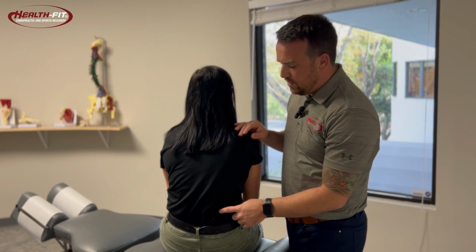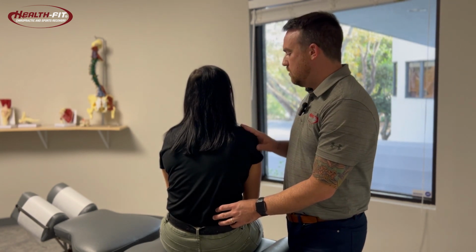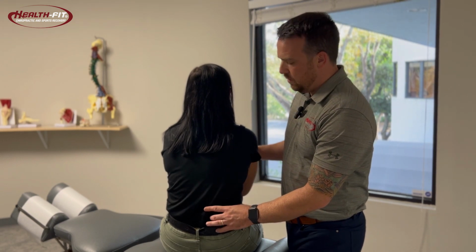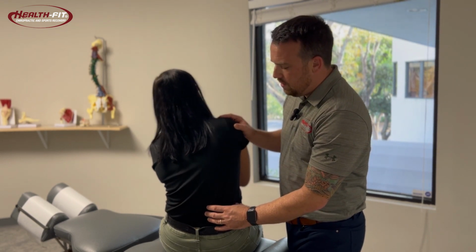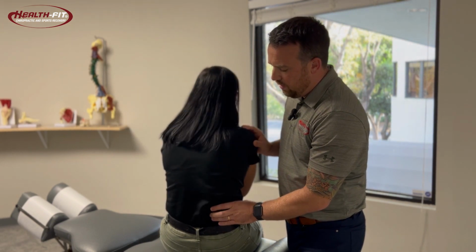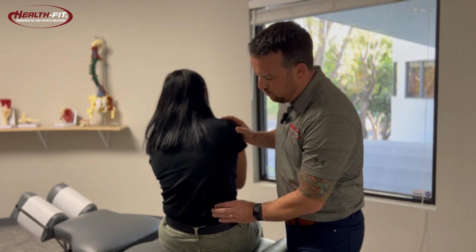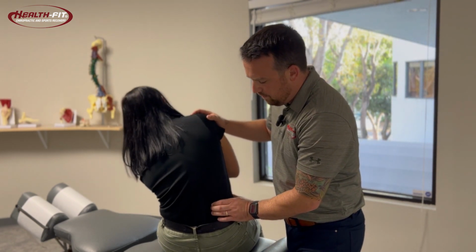Lastly, if I think it's a QL, I like to just assess the range of motion. So I'll have the patient cross their arms over their chest. Good. And then you can go ahead and bend to the left for me as far as you can. Notice I have my fingers on this muscle here. I'm just feeling to see if it's tight, which it actually is pretty tight here on Alyssa.